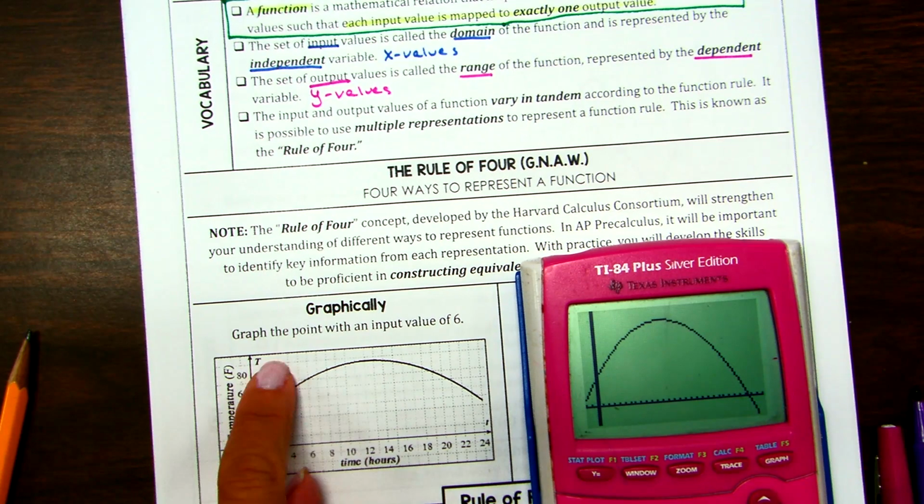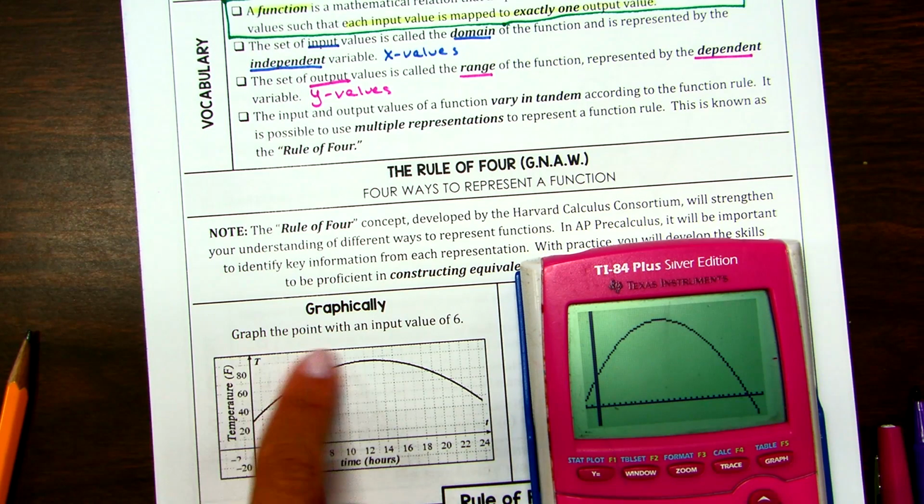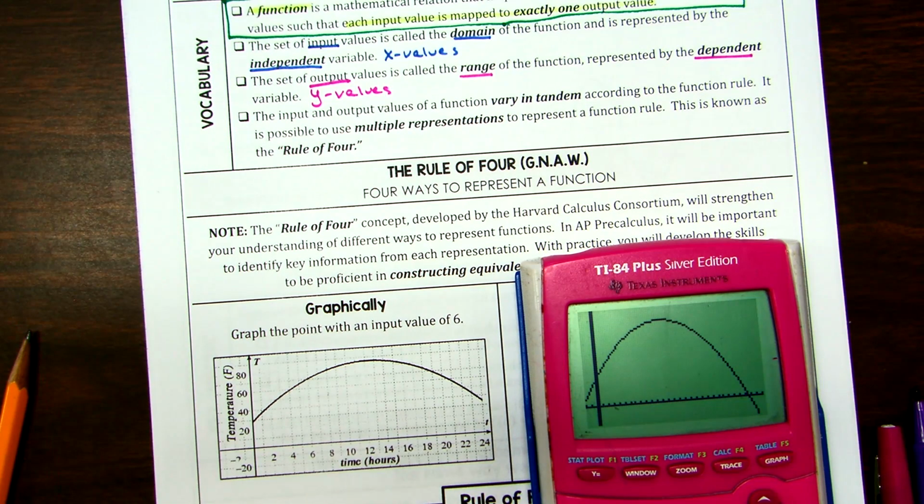Okay, this first little task is to graph the point with an input value of 6. Input is your X value. So if I go to the right 6, I'm just going to go up and put a point. That's it. Just making sure you know what that wording is. Input of 6 would be that point right there.